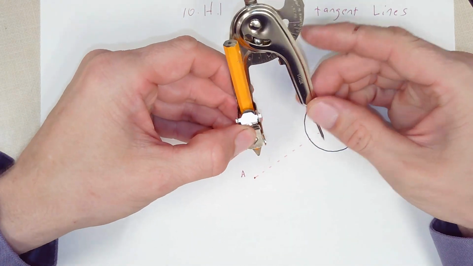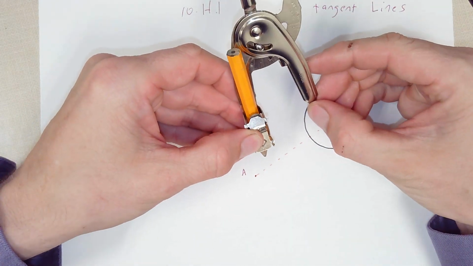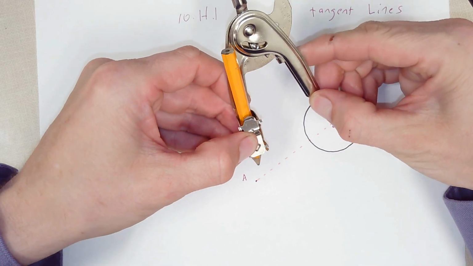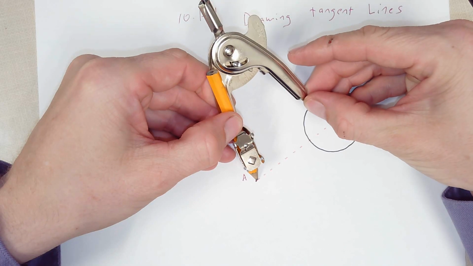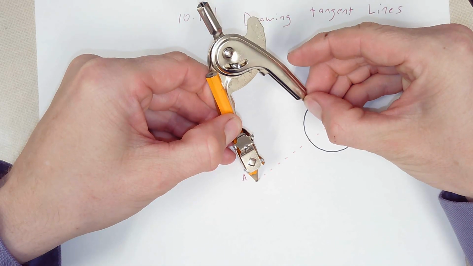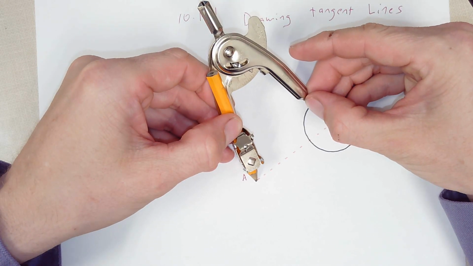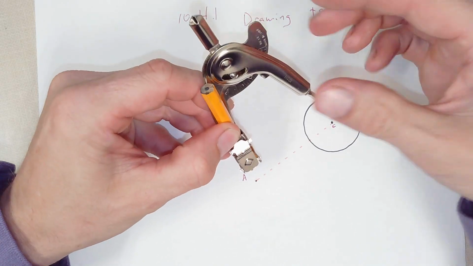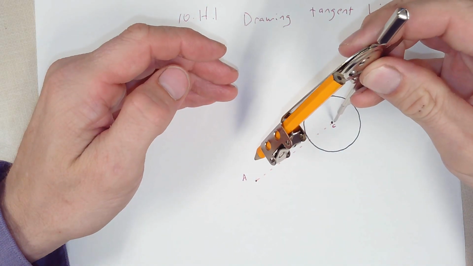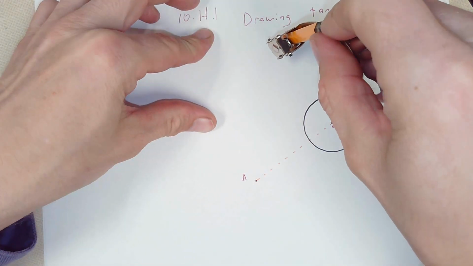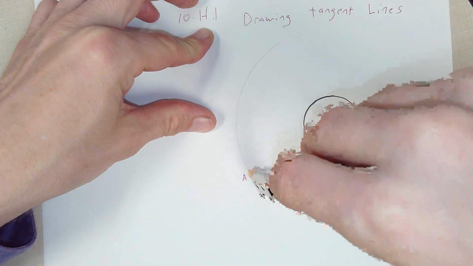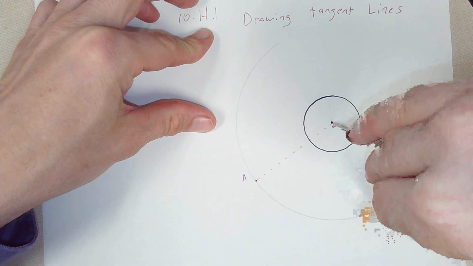Okay, so I use this compass and extend the arms to the edge of each one of these points, and then plant the pointy end there and kind of make a half circle so it extends that way.